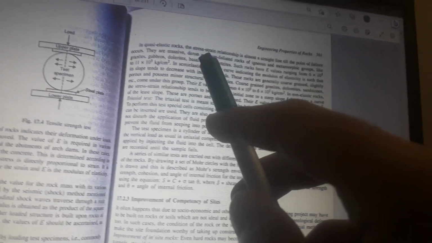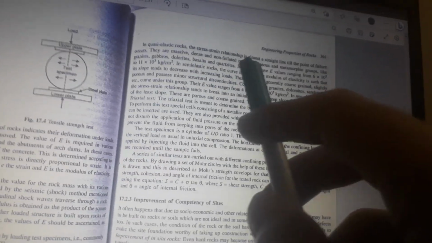In quasi-elastic rocks, the stress-strain relationship is along a straight line until the point of failure occurs. They are massive, dense, and non-foliated igneous and metamorphic rocks like granites, gabbros, dolerites, basalts, and quartzites. Such rocks have E values ranging from 610 to 1110 kg per centimeter square.